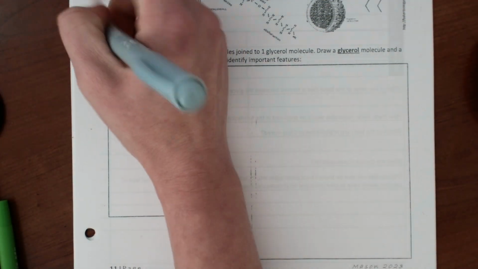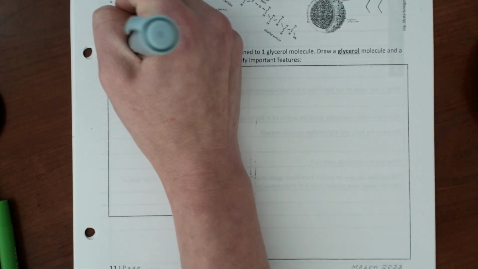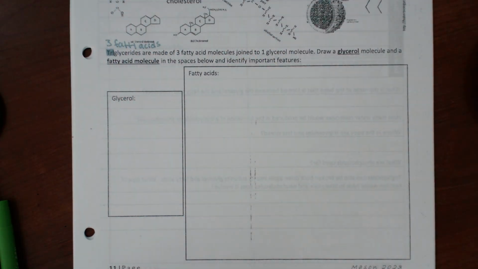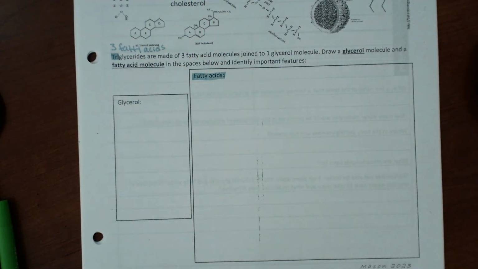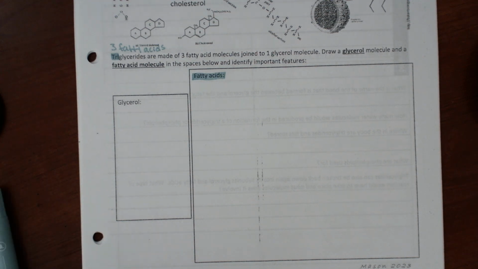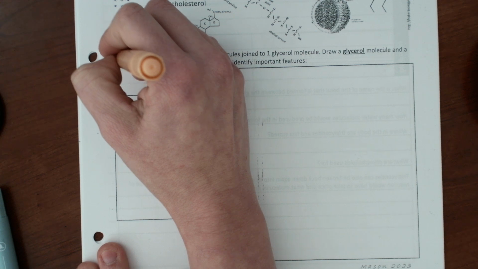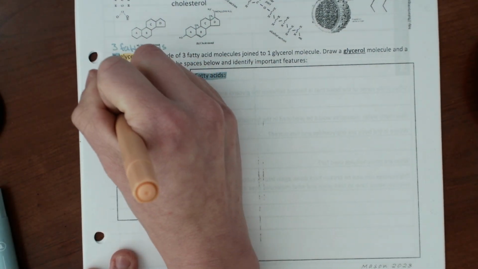It tells us that we have 3 fatty acids. I'll label this part in blue. And then I like to remember the fact that it has a glycerol connecting them because it has this little glyceride part that tells you that there is glycerol.